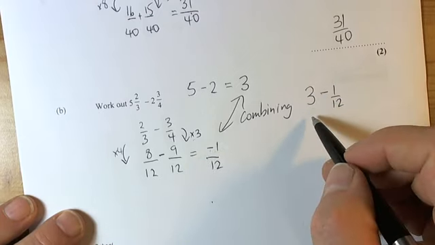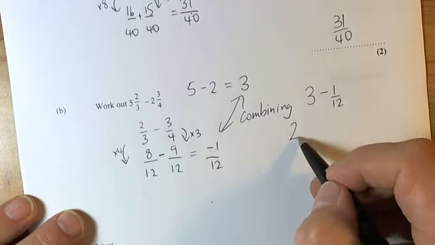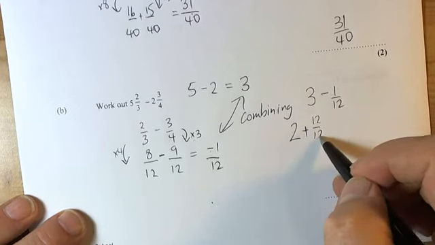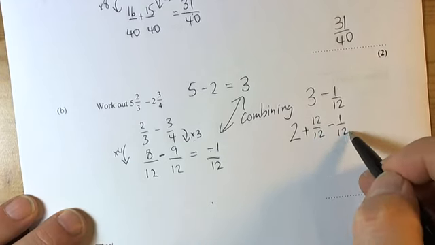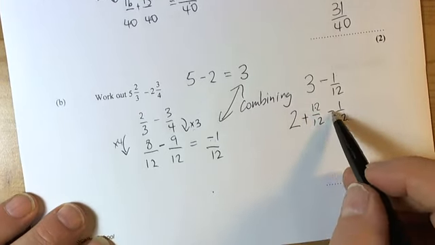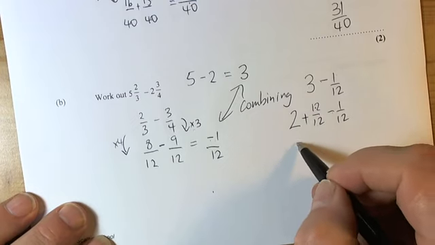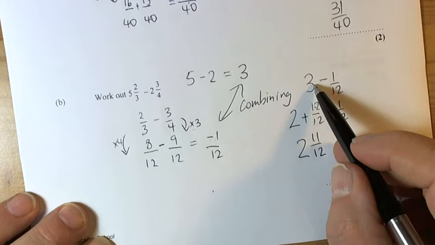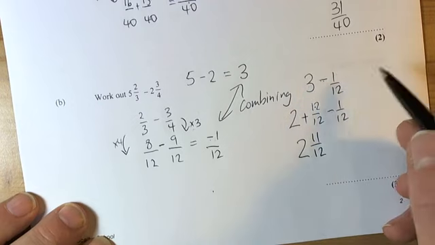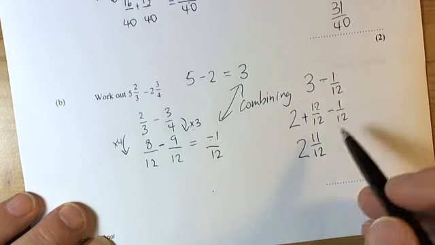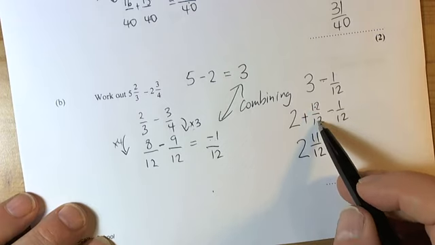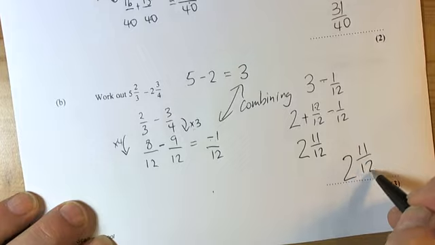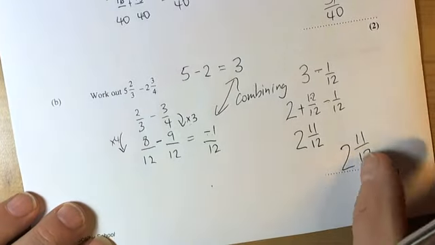3 take away a 12th, well, the 3 is made up of 2 whole ones plus another whole one, and that other whole one is 12 twelfths, and then we're taking away a 12th, and 12 twelfths take away a 12th leaves us with 11 twelfths, so the answer will be 2 and 11 twelfths. Taking away a 12th from 3, we know the answer is going to have 2 and something left, so turn that whole bit into 12 twelfths, makes it a bit easier to see what you're doing. 2 and 11 twelfths, the final answer.